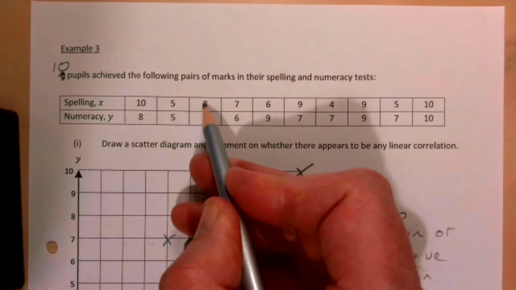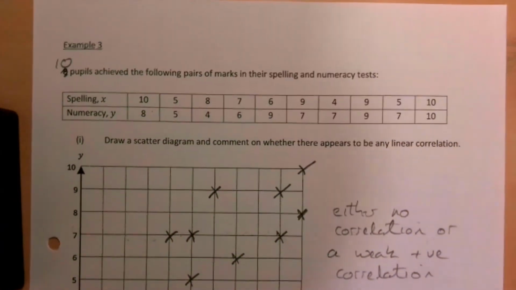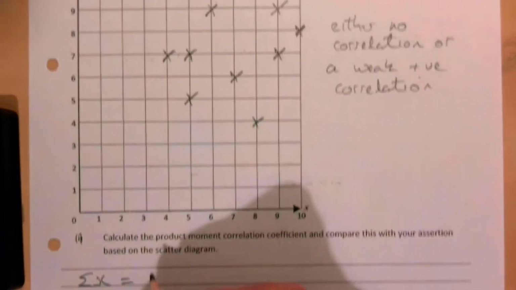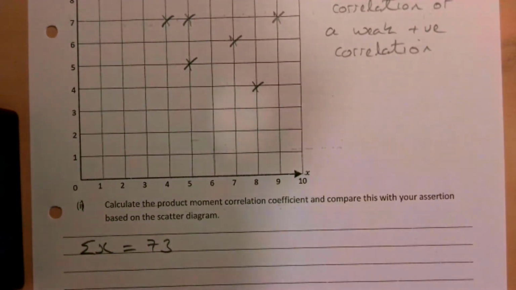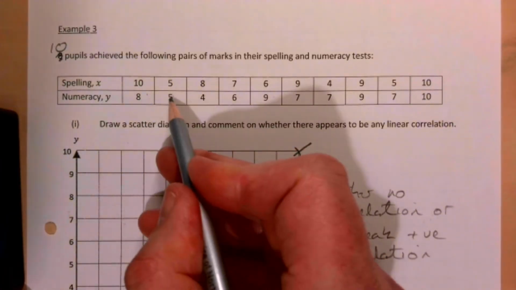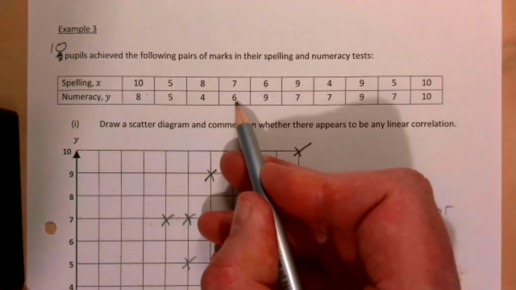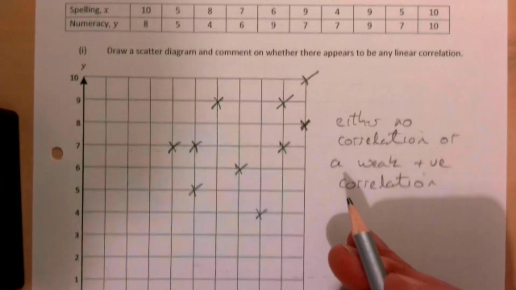So we just need to add these. 10 plus 5 plus 8 plus 7 plus 6 plus 9 plus 4 plus 9 plus 5 plus 10. To me that sounds like it's about 73. So that's going to be 73. We also need to find the sum of the y's. 8 plus 5 plus 4 plus 6 plus 9 plus 7 plus 7 plus 9 plus 7 plus 10. That's going to come to 72.